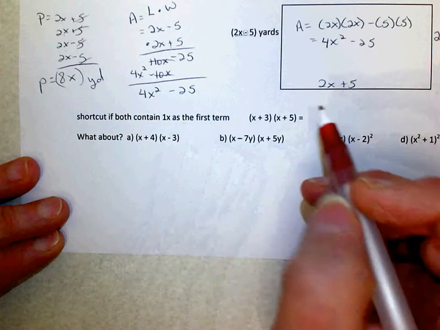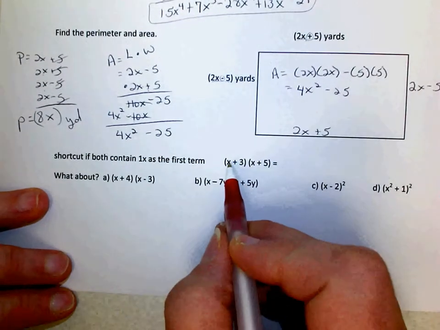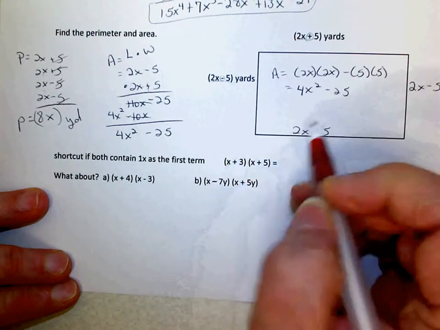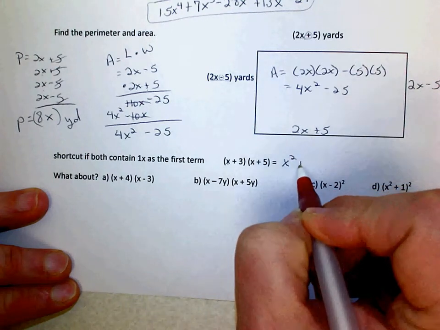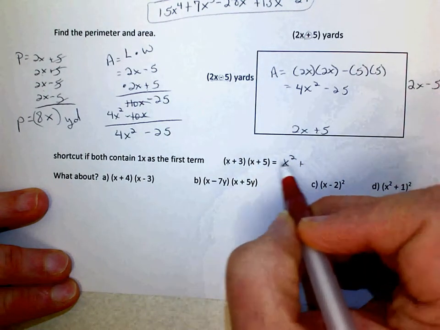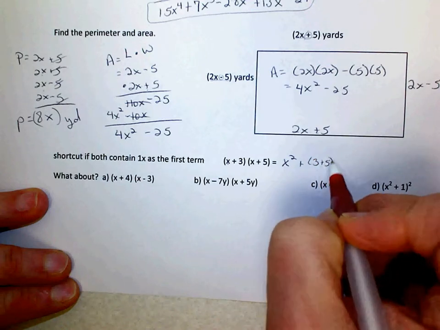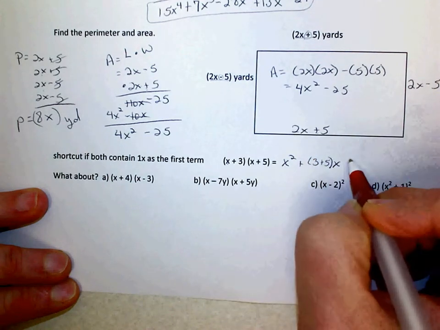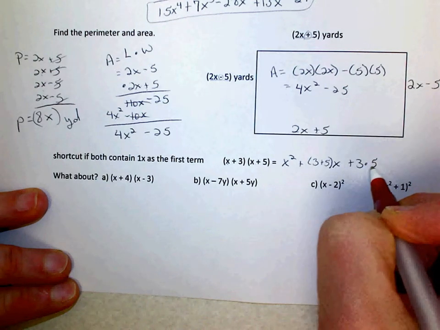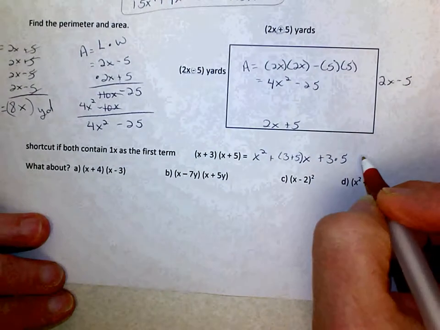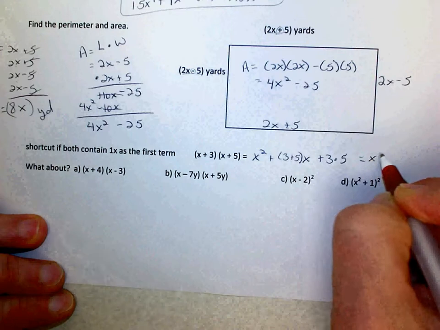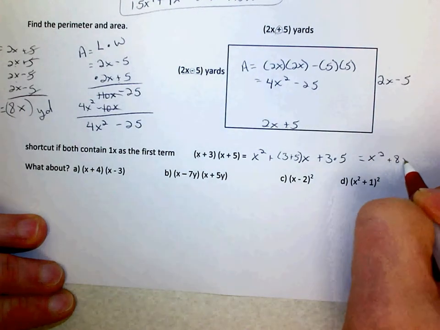Then there's a shortcut. X times x is x squared. And both of these are positive, so I'm going to put plus 3 plus 5x, and then plus 3 times 5. And that gives us x squared plus 8x plus 15.